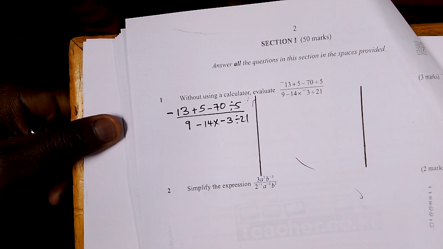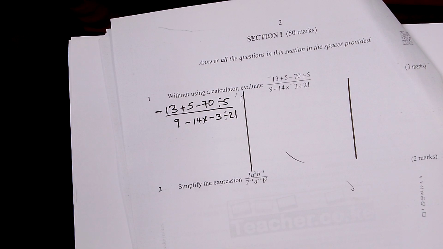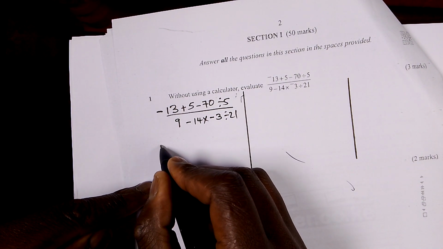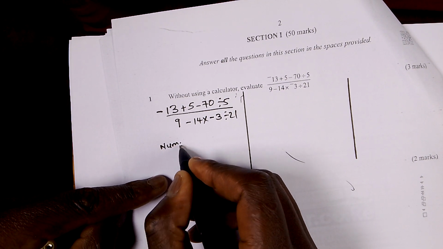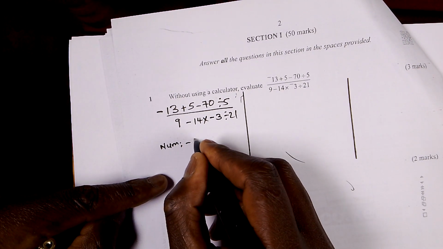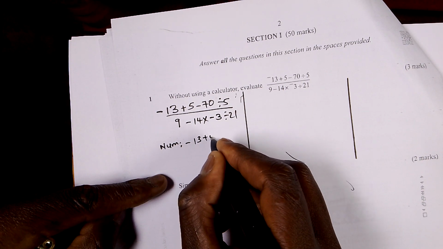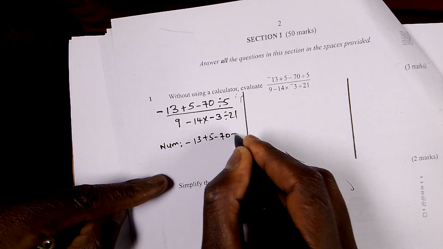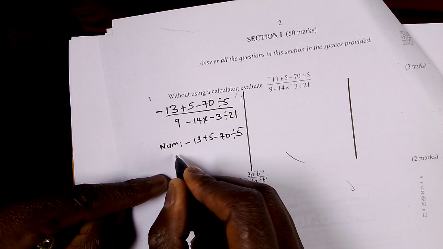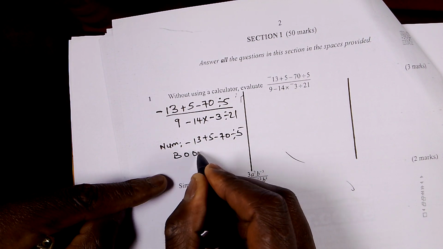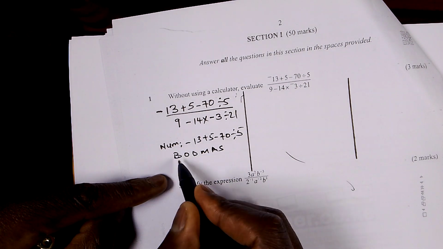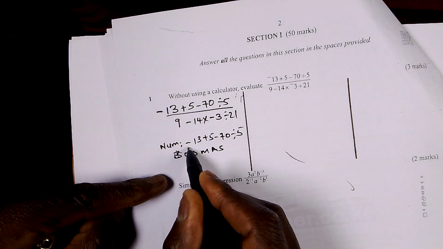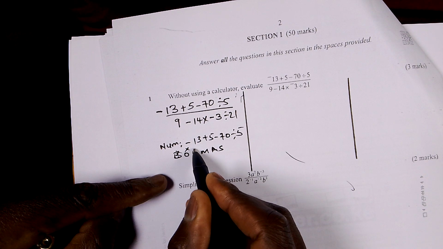So we'll start by solving the numerator, taking the numerator alone. That will be negative 13 plus 5 minus 70 divided by 5. We will use the rule of BODMAS, and we don't have a bracket, we don't have an of, but we have a division.